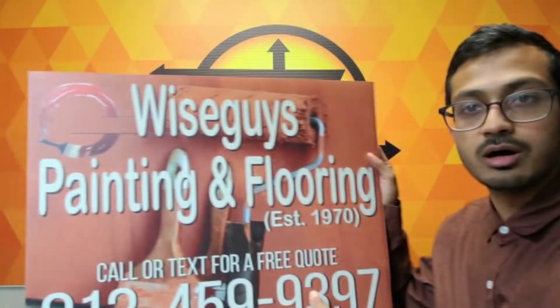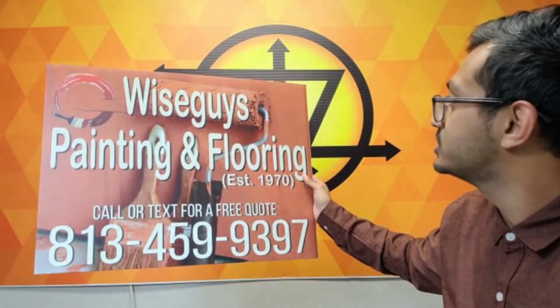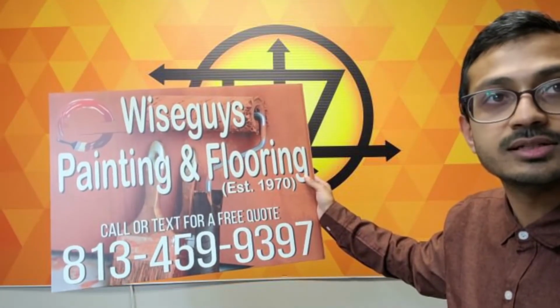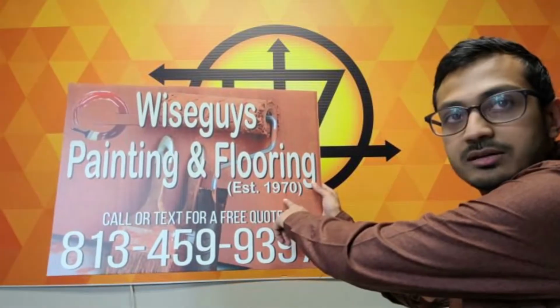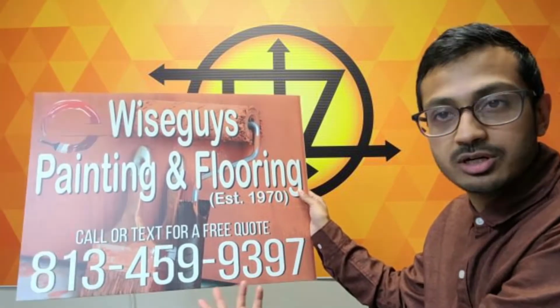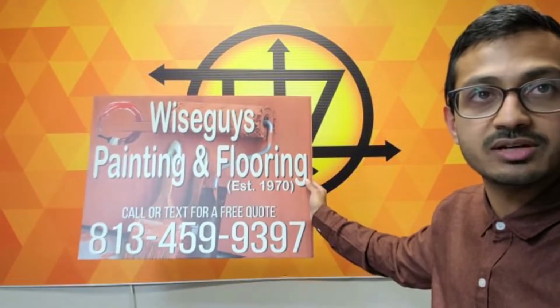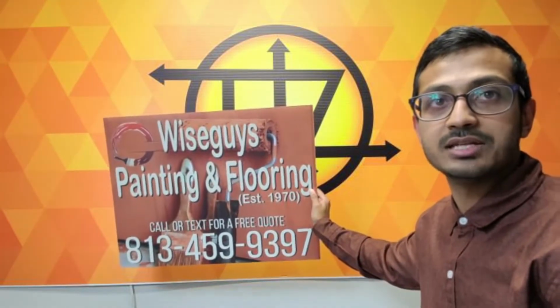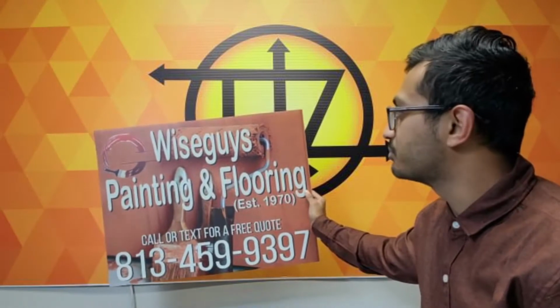As I mentioned earlier, this is an example of a lawn sign. This is a lawn sign that we recently did for a customer, and it says the company's name on it, Wise Guys Painting and Flooring. It has "Established 1970" to give the user some type of reassurance that this company has been around for quite a while. It's got a full color background, so actually if you look at it from far away, the lighting's not doing it justice right now, but from far away you can actually tell that this is a paint in the background.